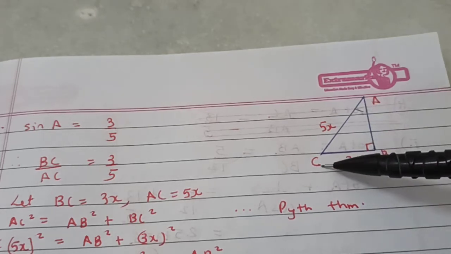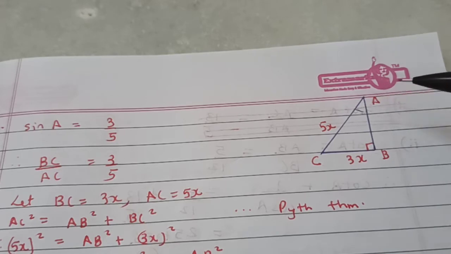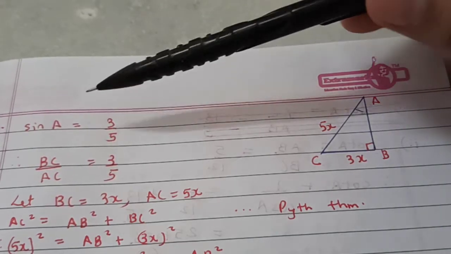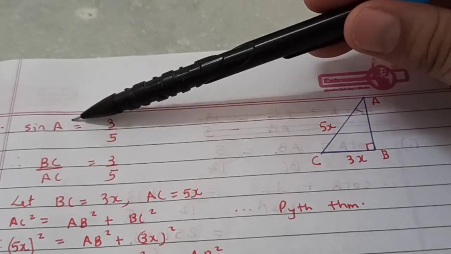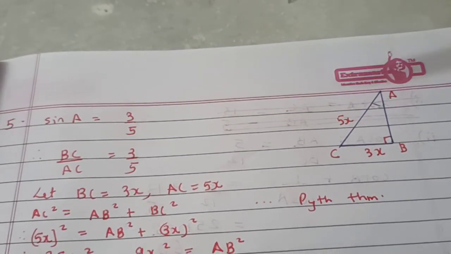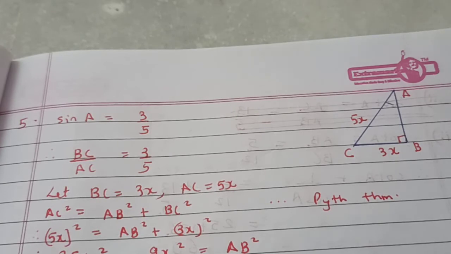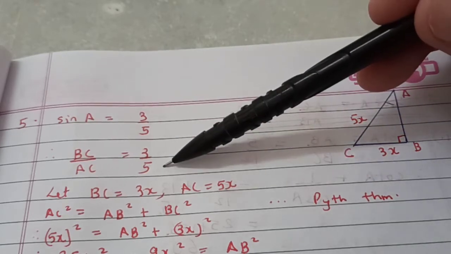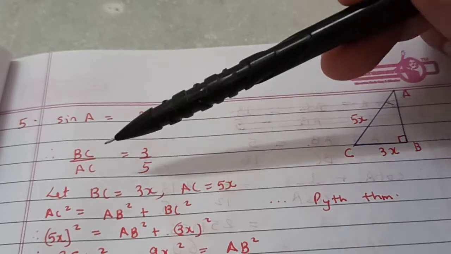We could have written A here and C here as well. That's fine. If they say sin A is 3 upon 5, that's a ratio. And what is the definition of sine? It's O upon H, opposite upon hypotenuse. That is BC upon AC, that is 3 upon 5. So we'll assume BC to be 3x and AC to be 5x.